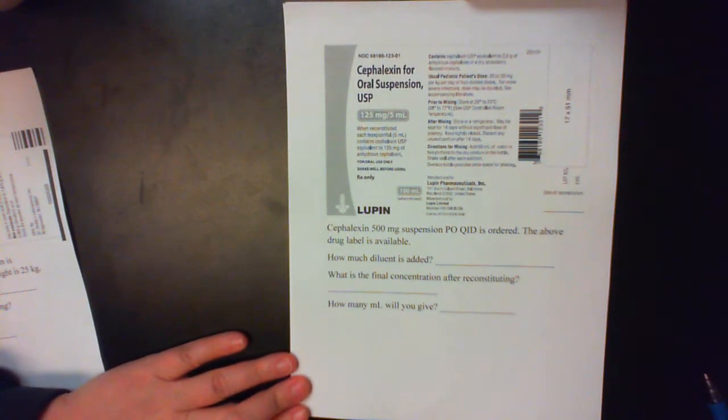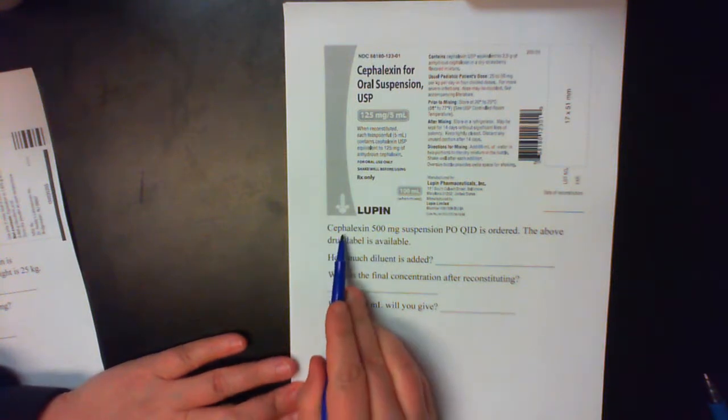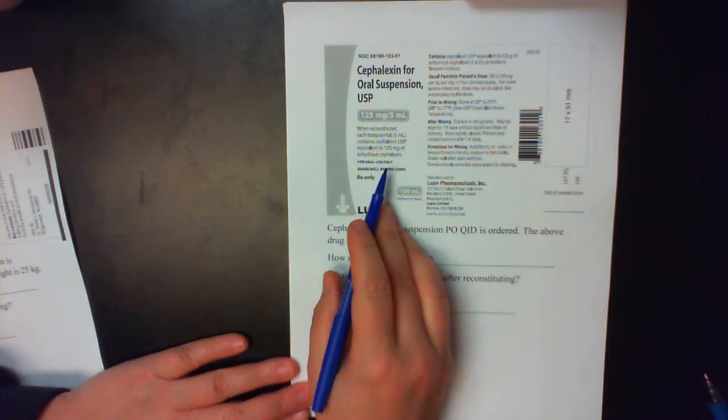Hey students, I have another example for you for Chapter 10 work, again to help you learn to read and understand reconstitution and reading drug labels. So this one is an order for cephalexin, and we have a cephalexin drug label here.